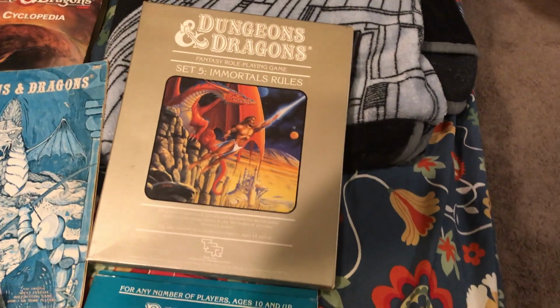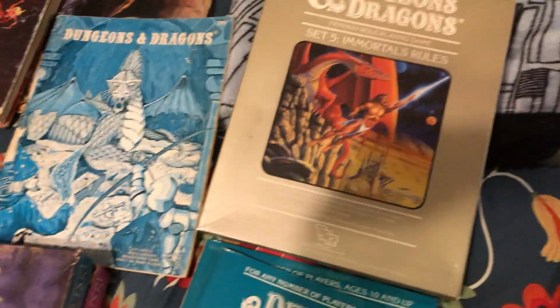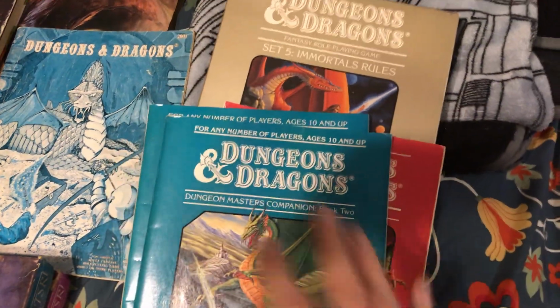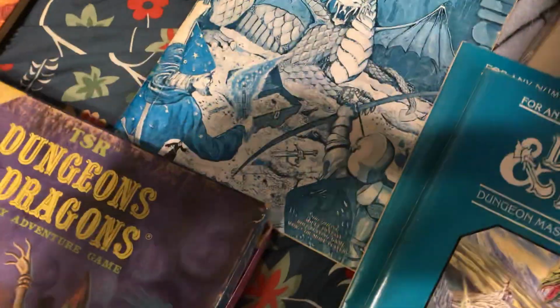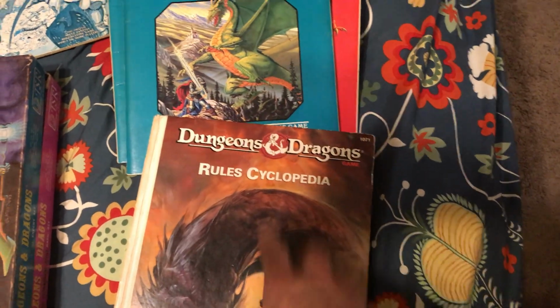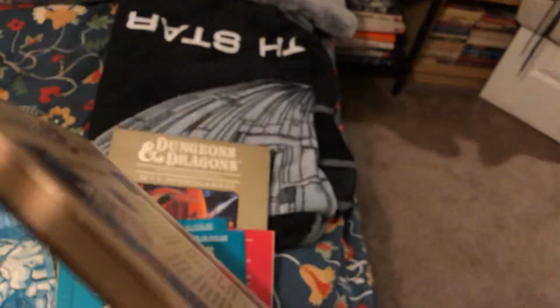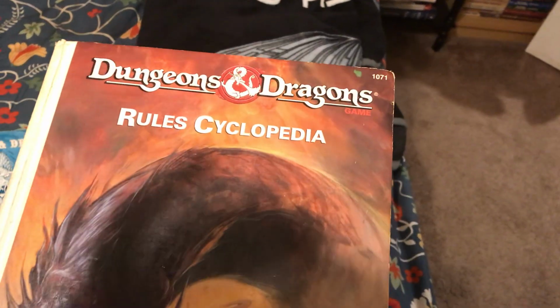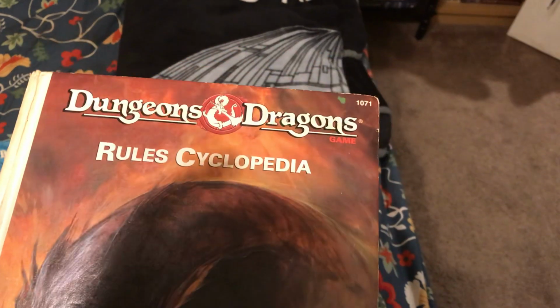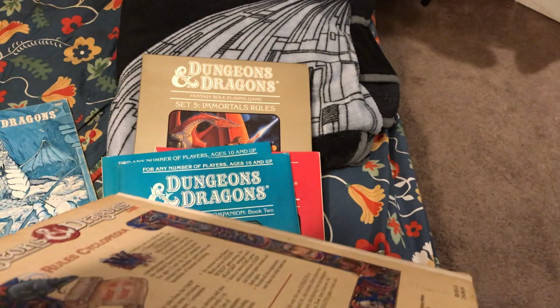Now, interestingly enough, I'm just going to mention this. If you want to get this version of the game, you can actually buy this version of the game relatively easily, because what happened is they put all of that stuff in one book in the early 90s. So the entire BECMI line was essentially compiled into this one volume version of the game called the Dungeons and Dragons Rules Cyclopedia. It was published, I think, in 92 or 93.